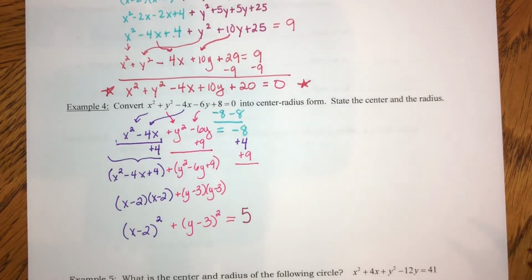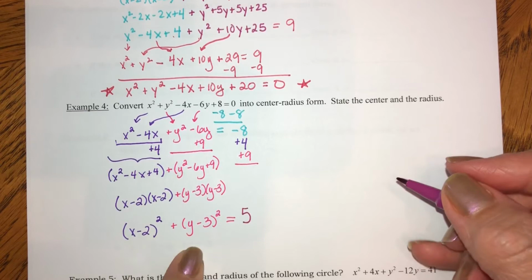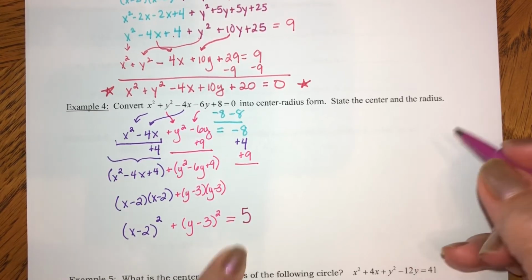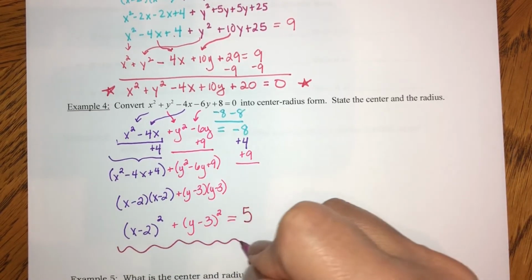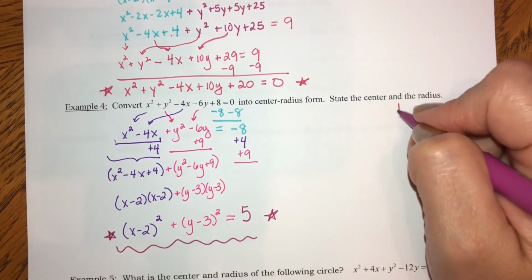And doesn't that look familiar now? That is center radius form. X minus 2 squared plus y minus 3 squared equals 5. This was the first thing they wanted us to find. We found it. The next thing they want us to do is state the center and the radius.